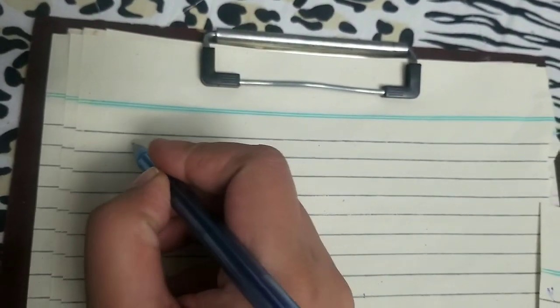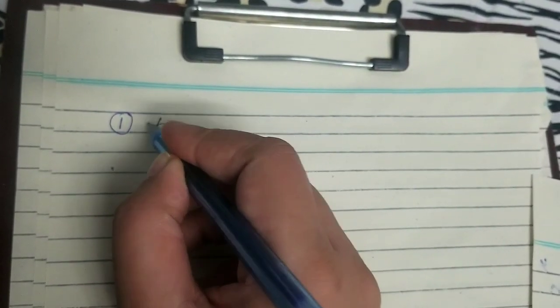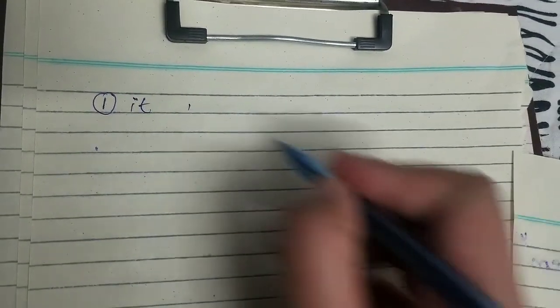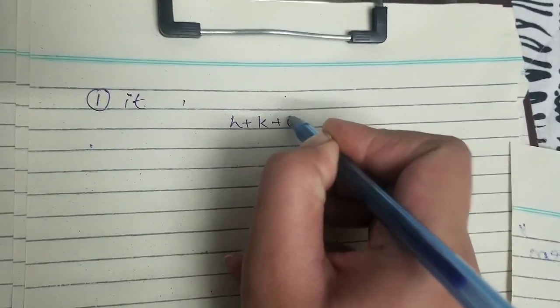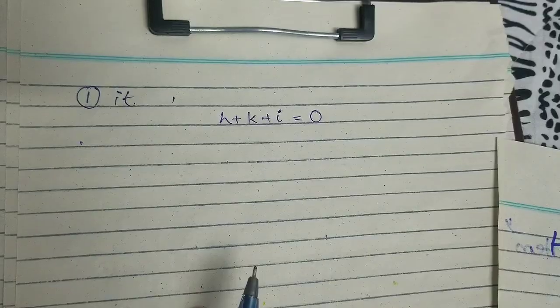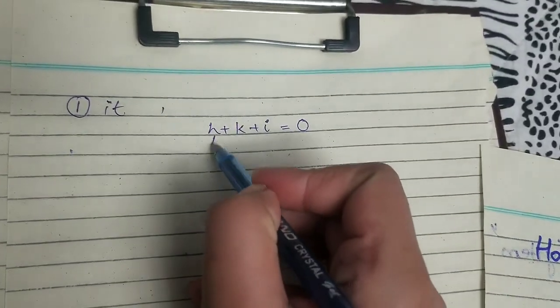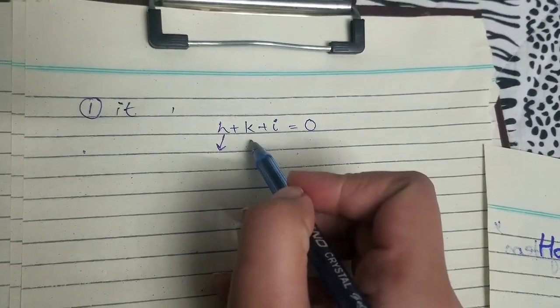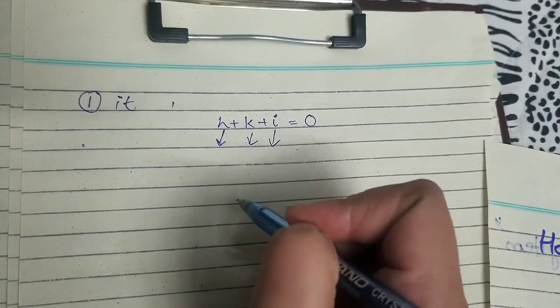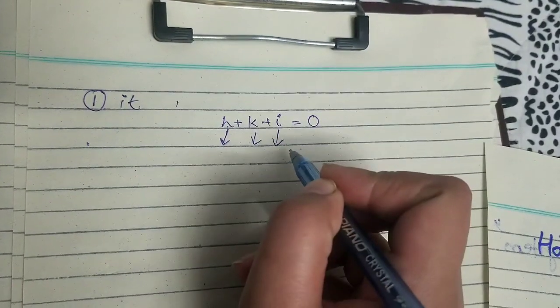Besides these steps, there are two mathematical equations that will help us a lot in determining the indices of planes. The first equation is true for HCP only: H plus K plus I equals 0. The sum of the first three Miller-Bravais indices, corresponding to the A1, A2 and A3 axes, will be equal to 0. So if you know two of them, you can find out the third one.